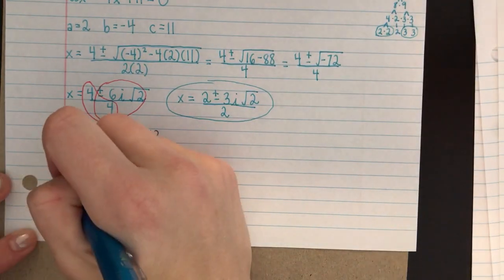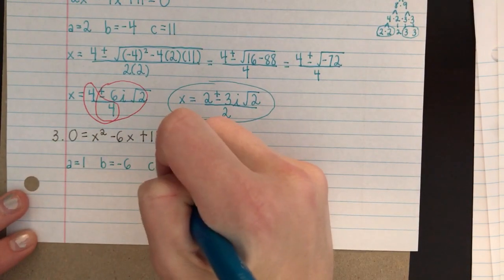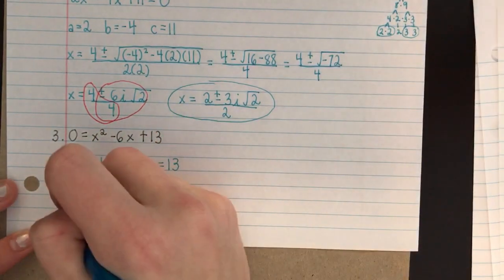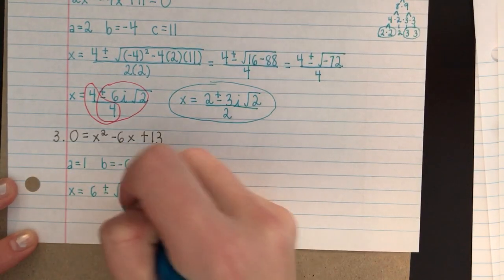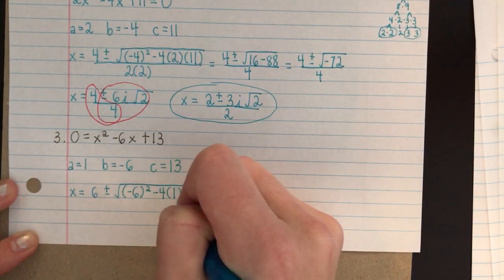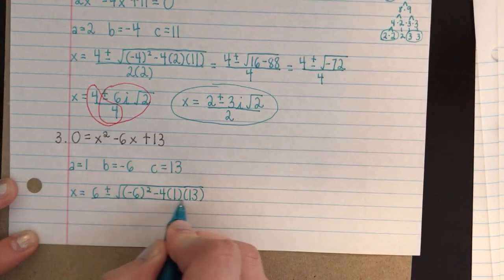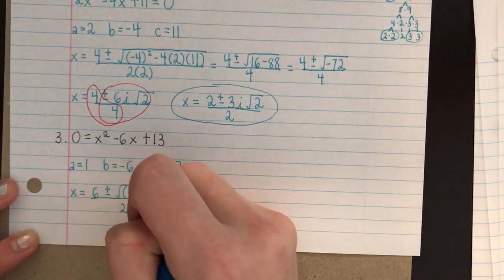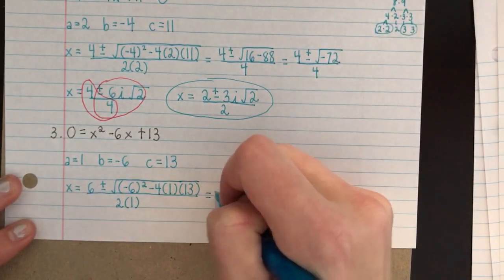First step, list: a is 1, b is negative 6, and c is 13. So x equals opposite of b plus or minus the square root of b squared minus 4ac, all over 2 times a, which is going to simplify, of course.